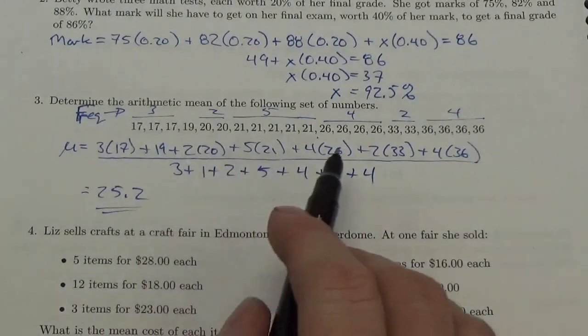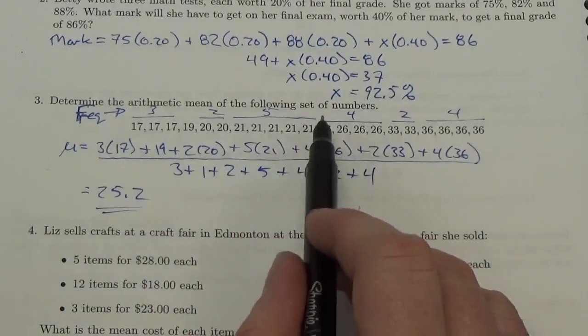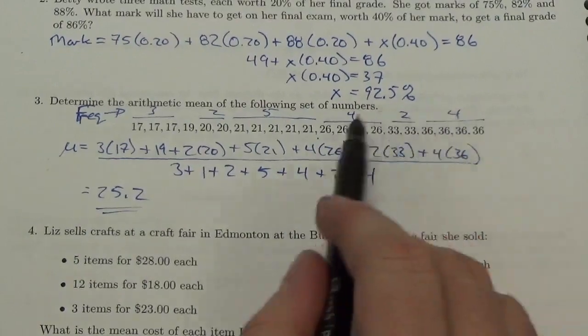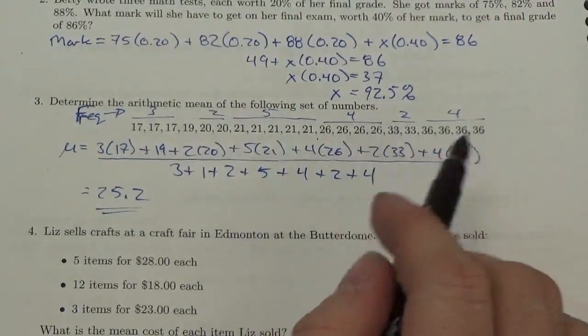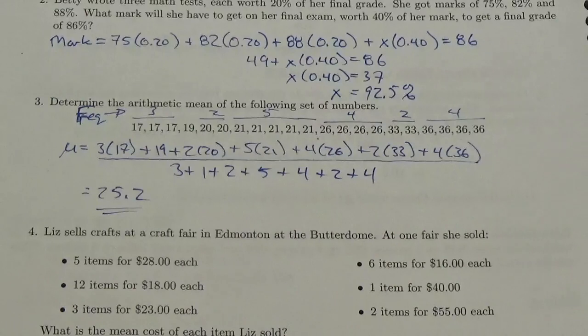And you can see where that works here. It's 25.2. If you look at the data, the middle is going to be over here, but that's because we've got a fair bit more of these larger numbers over there, so it's pulling the mean up a little bit further ahead of the middle. Anyway, that's how you would do that. Okay, let's take a look at another one.